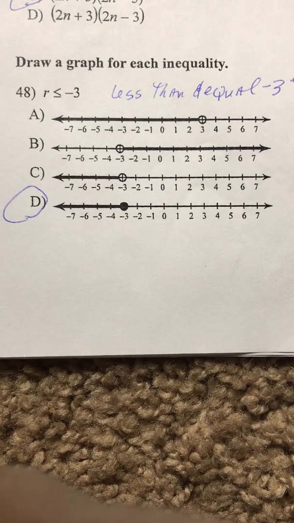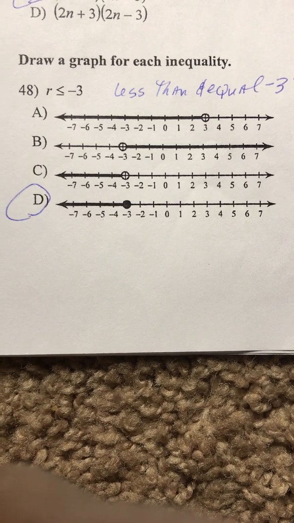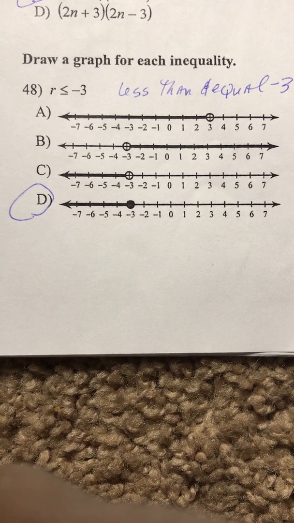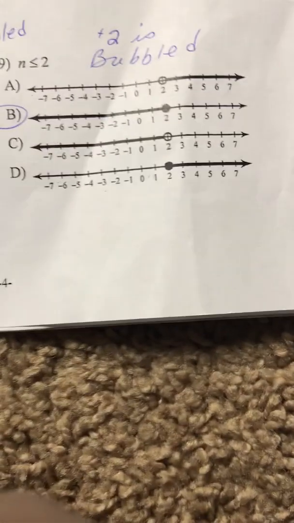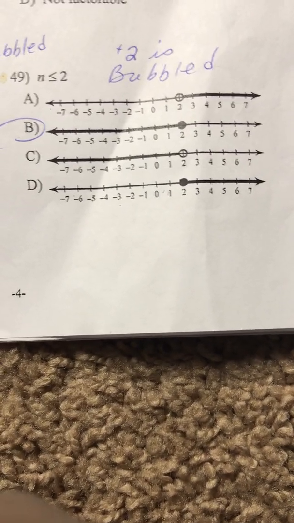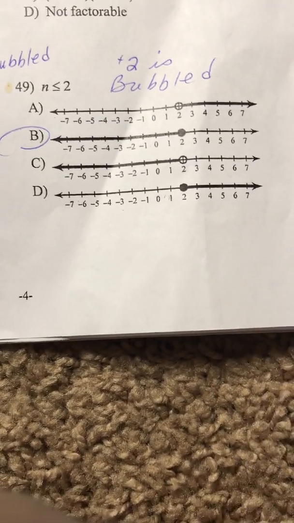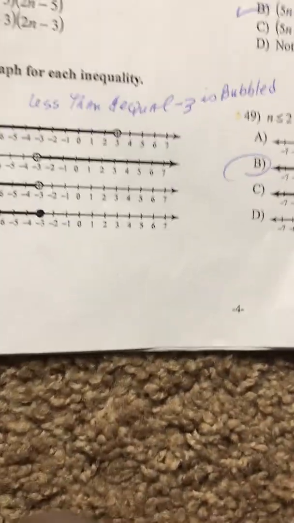Okay, guys, I am going to explain this problem, number 48. Then I'll explain number 49 and number 50 on the back side of the paper. Okay, so we're going to graph inequalities.